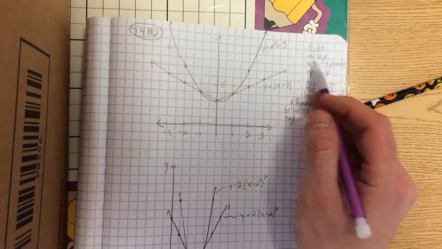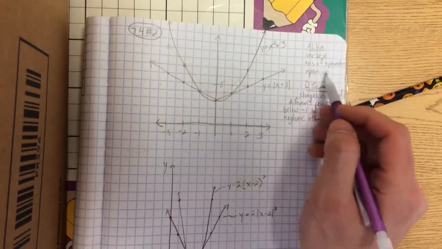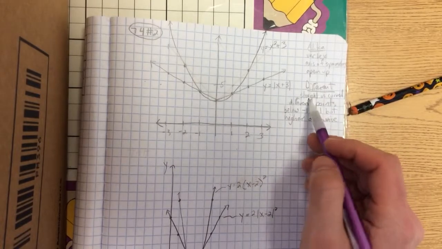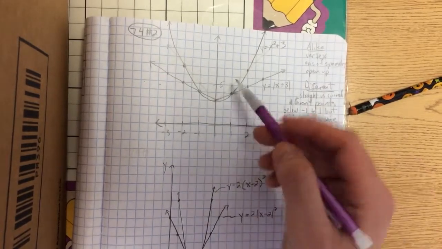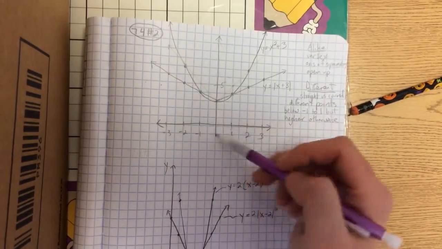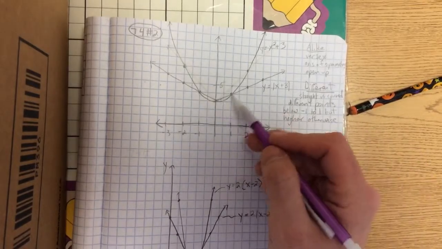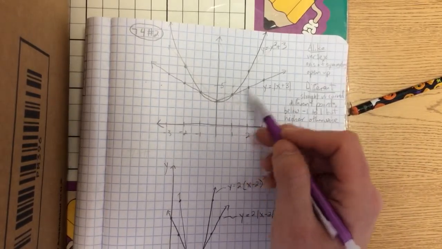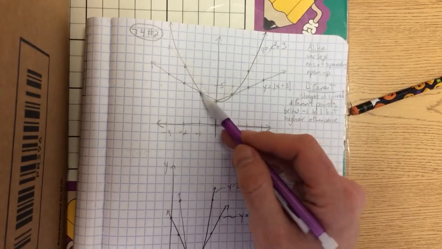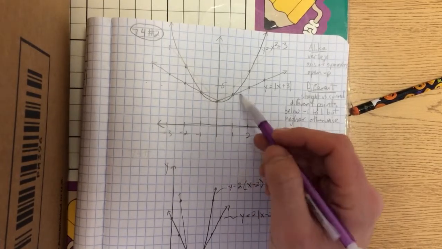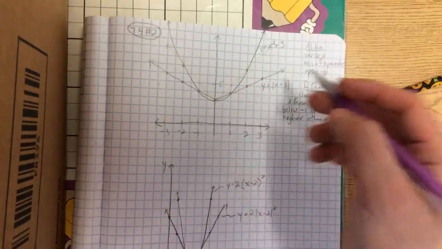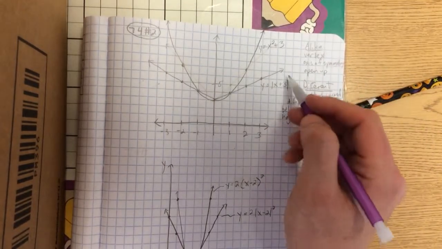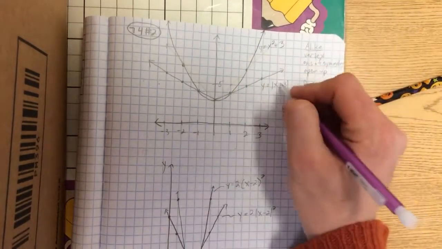How are they alike? They have the same vertex. They have the same axis of symmetry. They both open up. Different: one's straight and the other one's curved. They have different points, obviously, except for these three. And then the parabola is below the absolute value from -1 to 1, except for this point, and then above otherwise. So basically, notice here when the oops, I actually wrote this wrong.